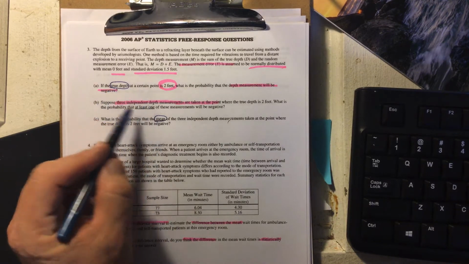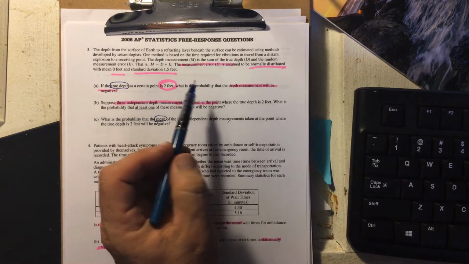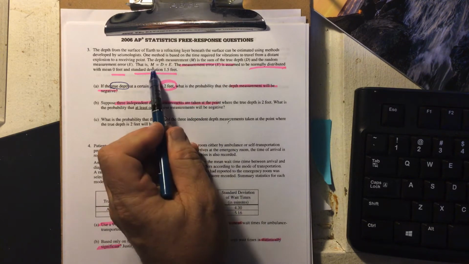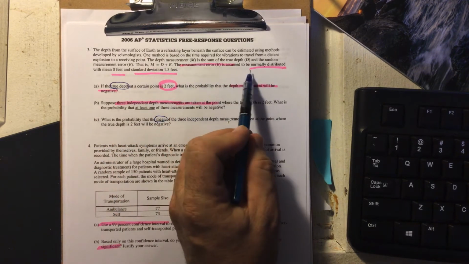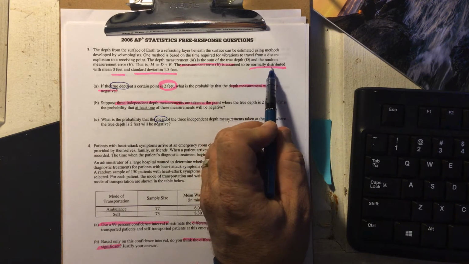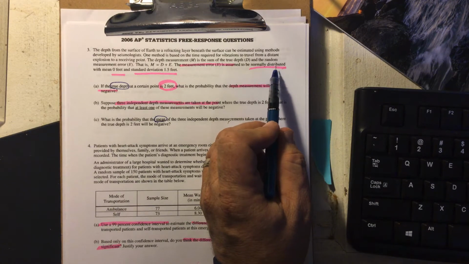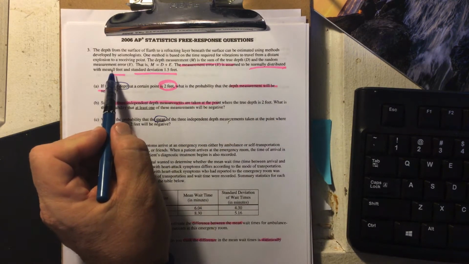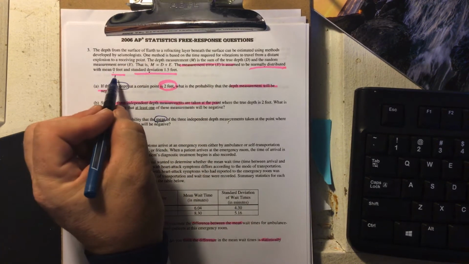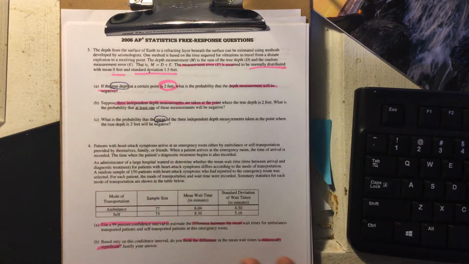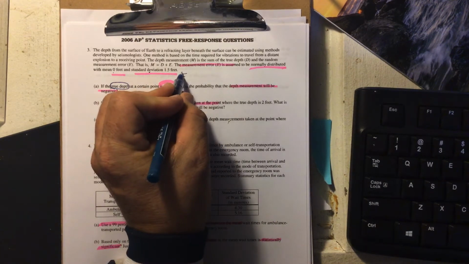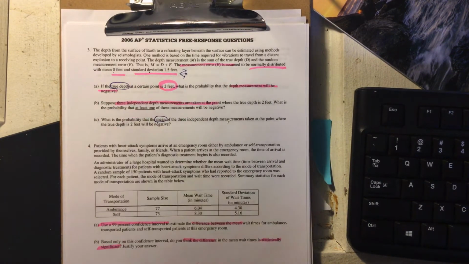So if we look at this piece again, I highlighted the measurement of error. They're giving us some sort of error here that is normally distributed. So they give us the idea that it's normal, so we know what kind of shape it looks like, and once we know the shape, they give us the mean and the standard deviation. At this point, they give us a mean and a standard deviation. You need to start thinking about what possibilities they could use this for, okay?